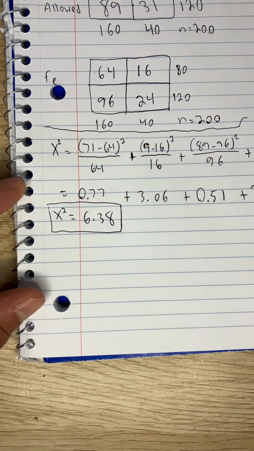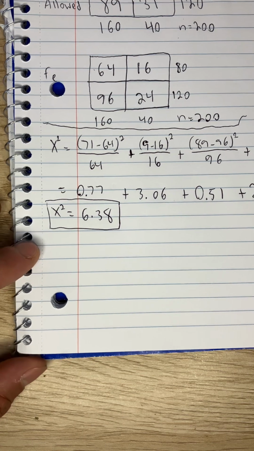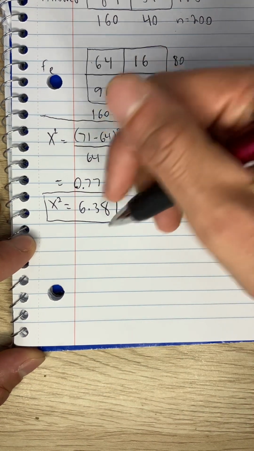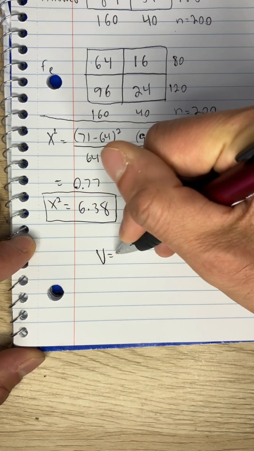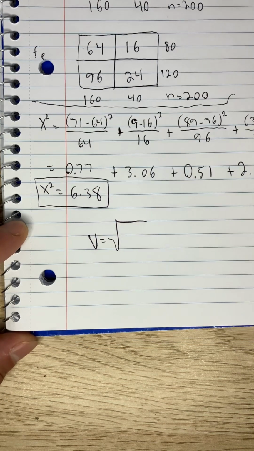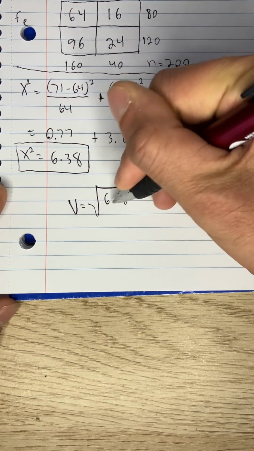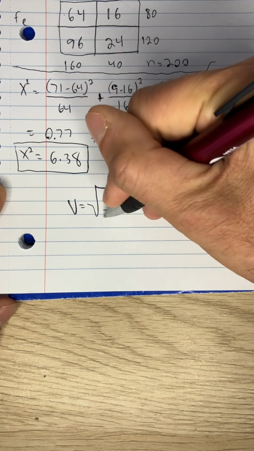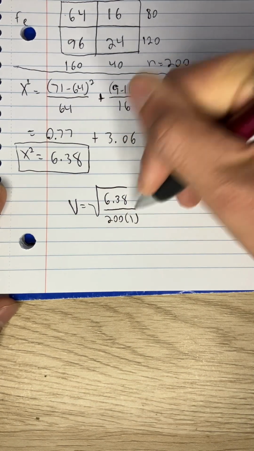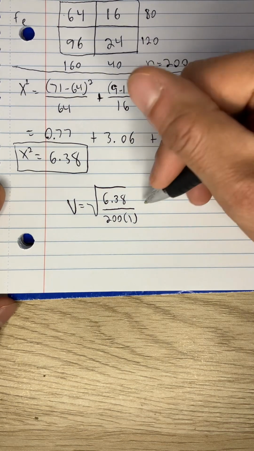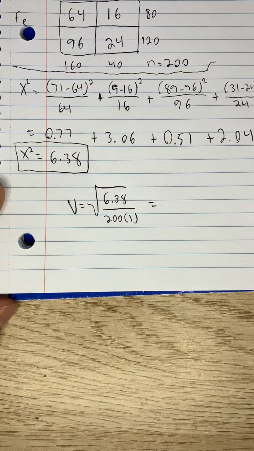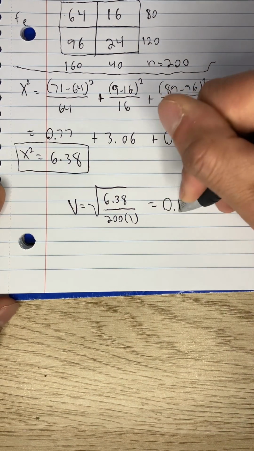So we're also asked to find Cramer's V. So V is the square root of 6.38 over n times 1. So that ends up being 0.18.